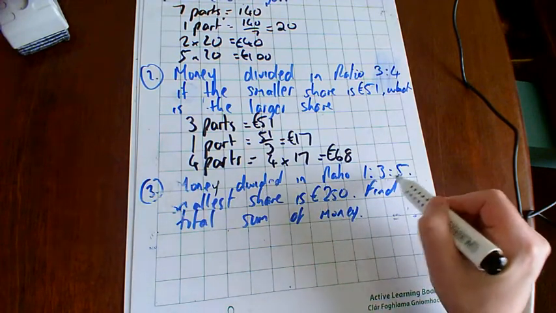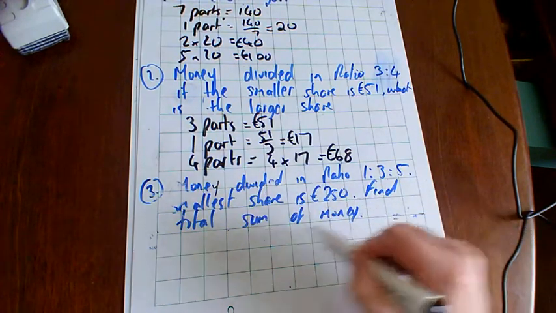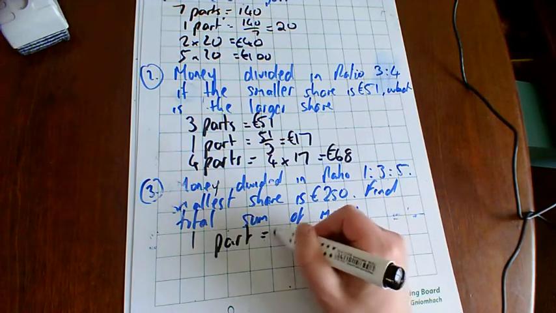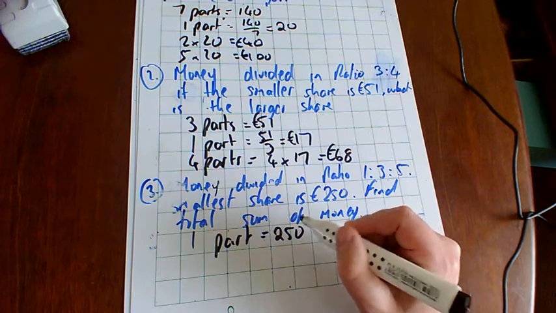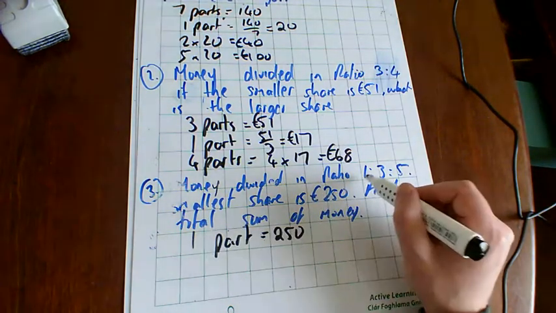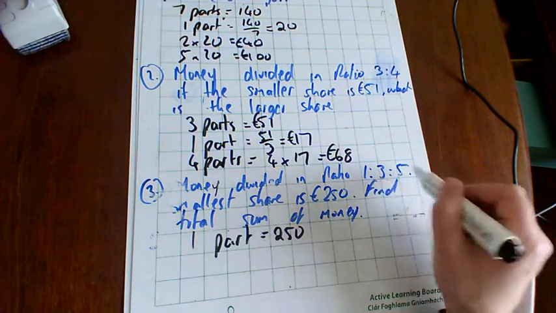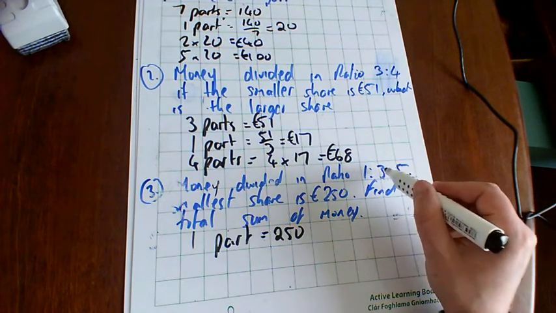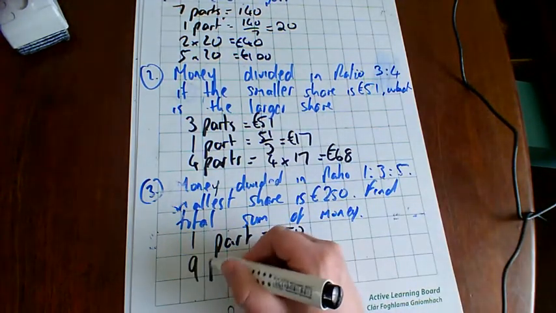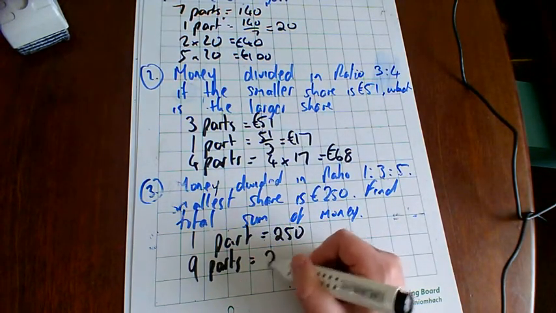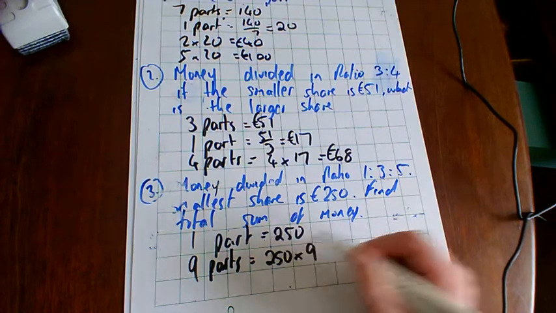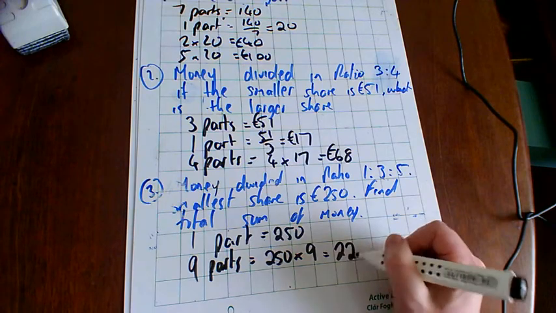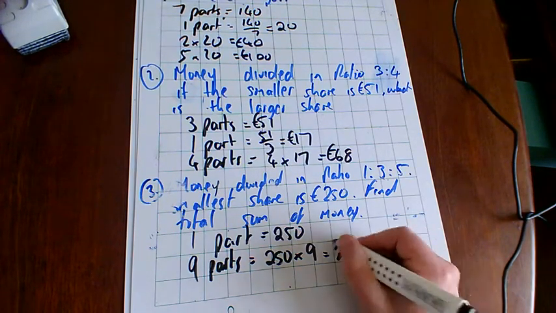Money divided in ratio 1:3:5. Smallest share is 250. Find the sum of the money, so find the total money. So if 1 part is equal to 250, this is nice because we don't have to find out what 1 part is, we're already given that. Smallest share is 1 part. Find the total. Now, you could find 3 parts and 5 parts and add them all together, but you can actually see there's 1, 4, 9 parts. So 9 parts is equal to 250 times 9, which is equal to 2250.